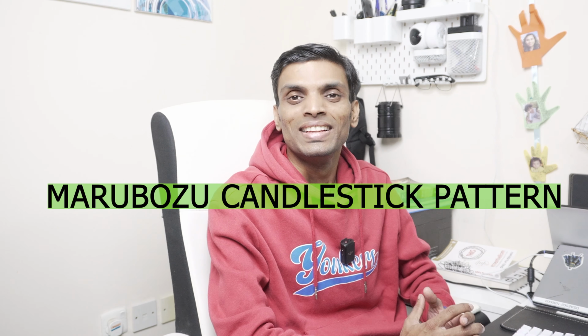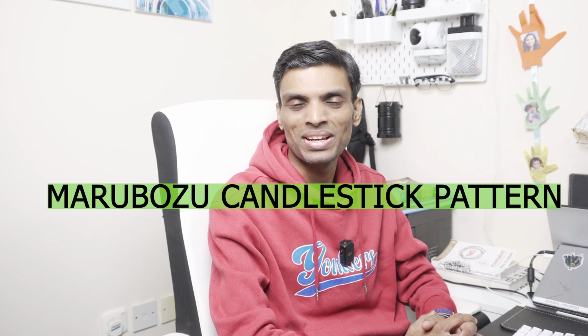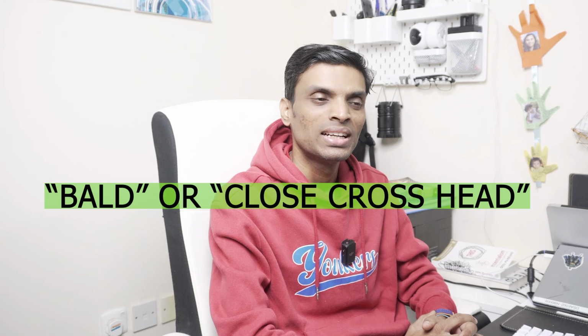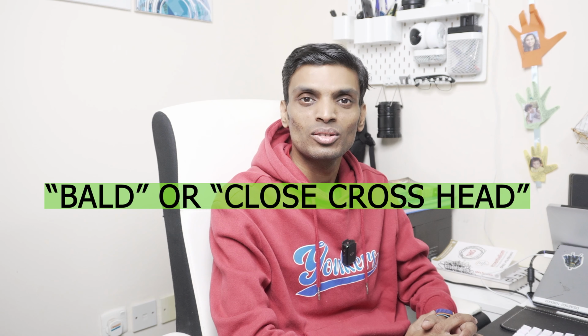So let's start. The Marubozu candlestick has a fascinating pattern with a unique name, because it means bald. It's also called close cropped head in Japan, and there is a reason behind it. It's easy to spot the Marubozu candlestick because it doesn't have wicks, and that's the reason it's called bald, or close cropped head.